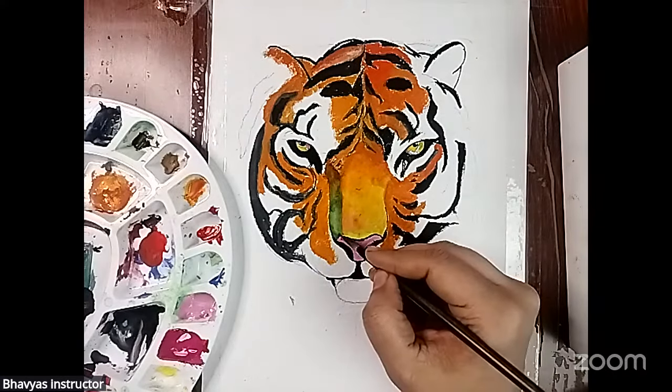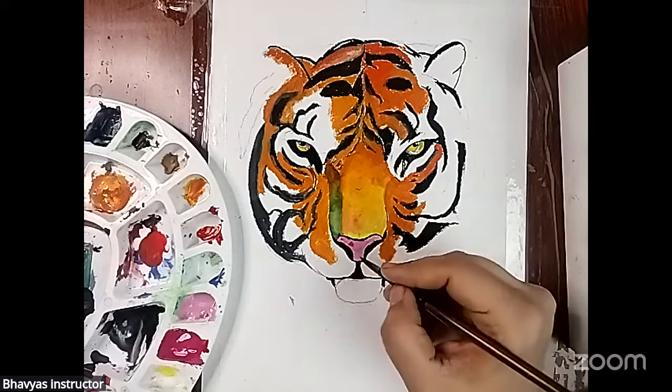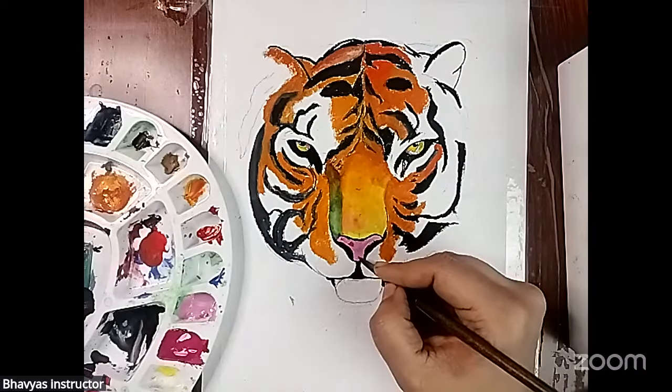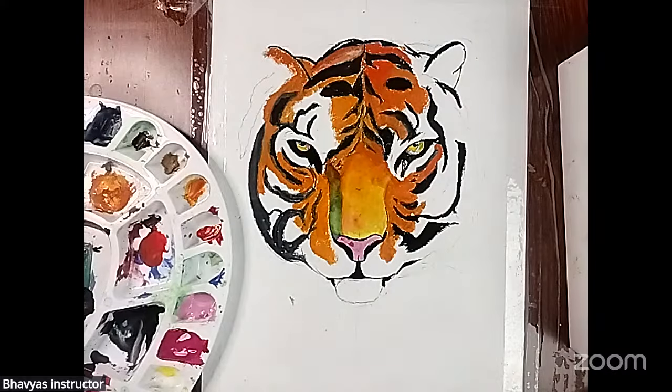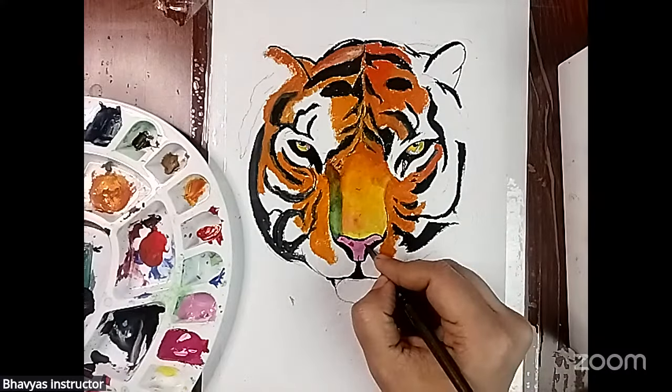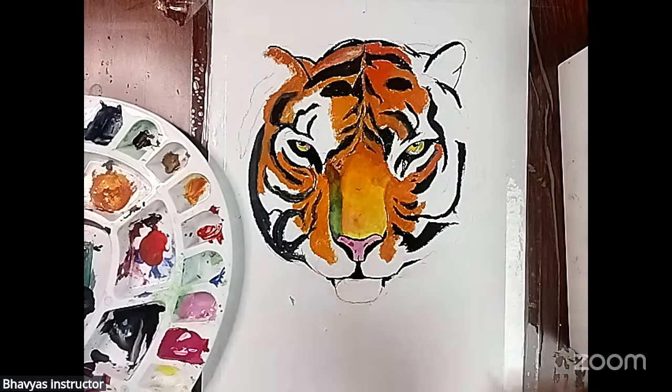I'll just add a little curve here. And then in between the nose, there will be one bone which looks like it is dividing the nose. Okay. So you just add a little bit of dark spots here. Okay. So it will give a natural look for the nose.